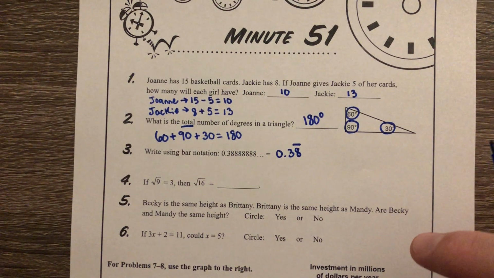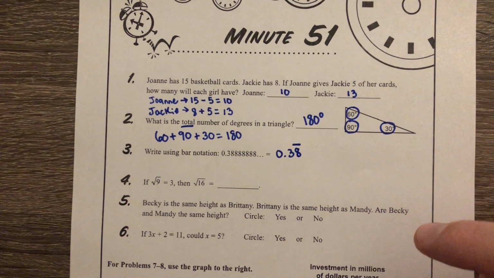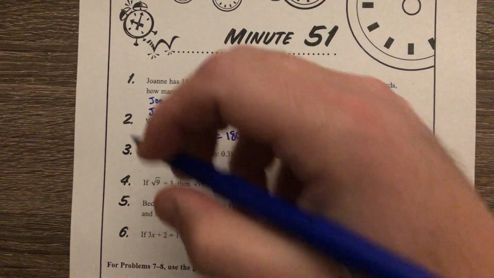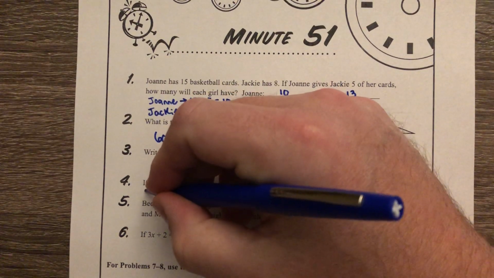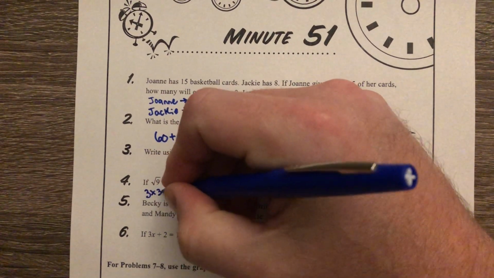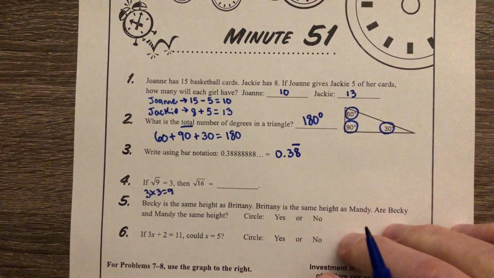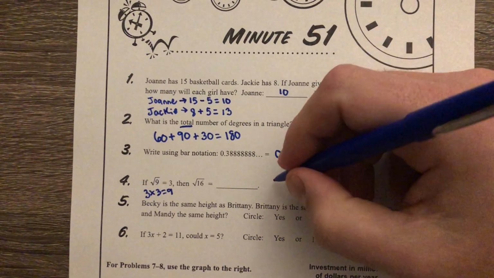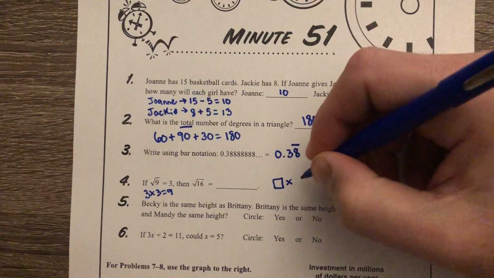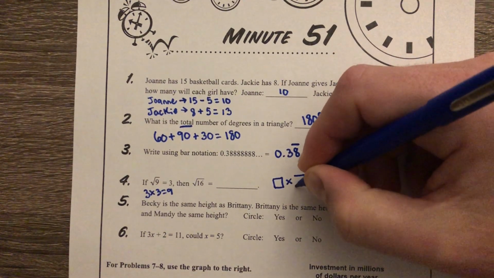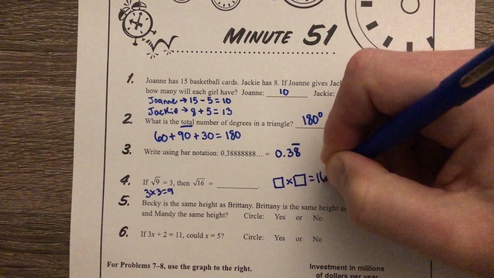Number 4, if the square root of 9 equals 3, then what is the square root of 16? So the square root of 9 equaling 3 just means that 3 times 3 equals 9. So for the square root of 16, some number times some number equals 16.